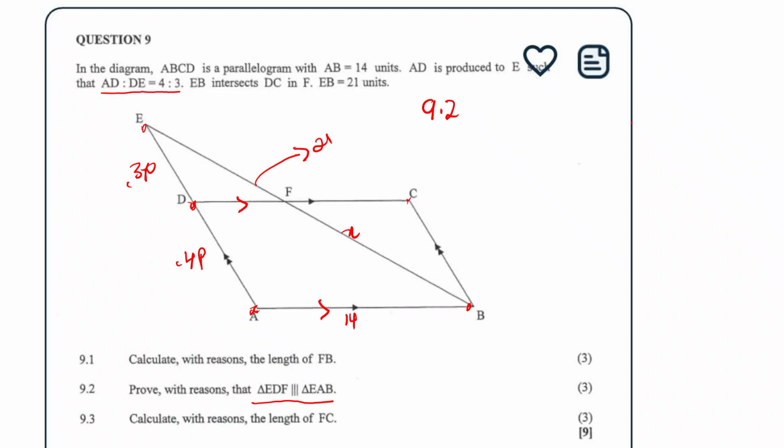EDF is similar to triangle EAB. So now we have to prove that.